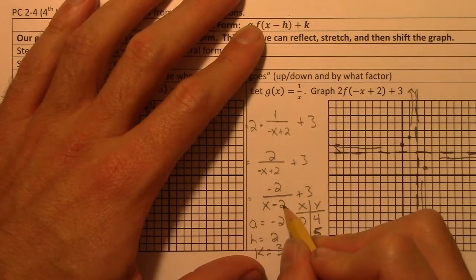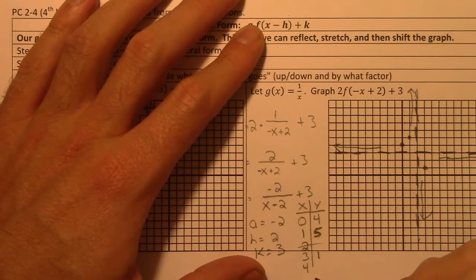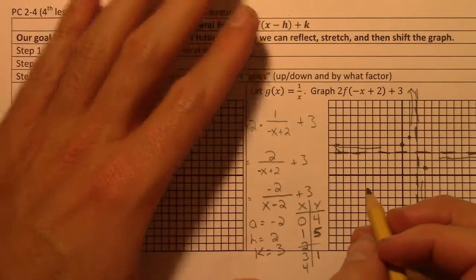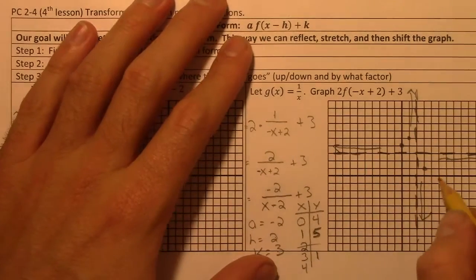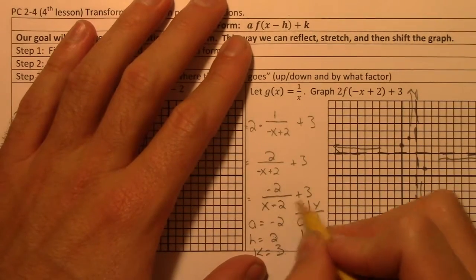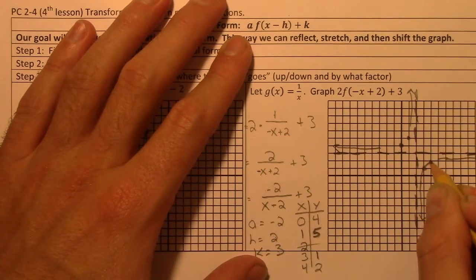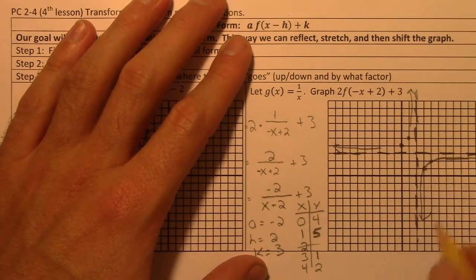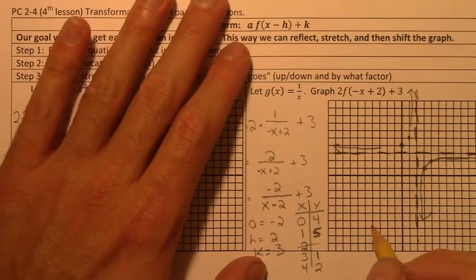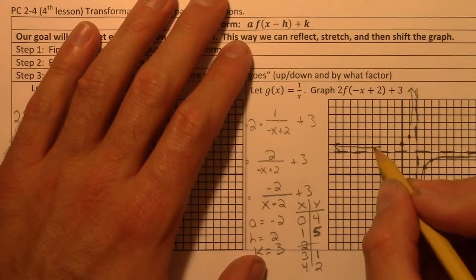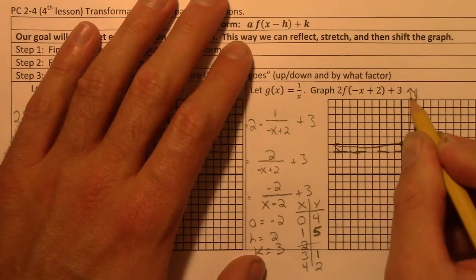And 4 minus 2 is 2. So that's negative 2 over 2, which is negative 1, plus 3. That's going to be 2 right here. So just using the table, I can figure out these points as well. And I'm kind of just saving space here by showing you in a quick little table there. But that is my graph.